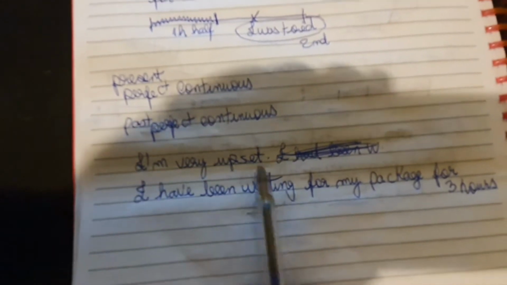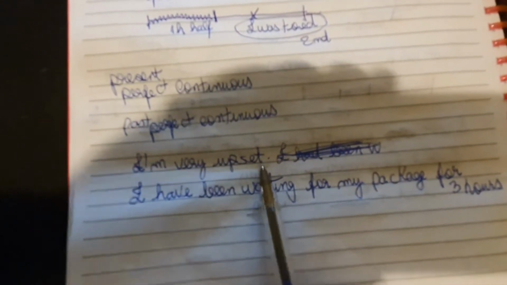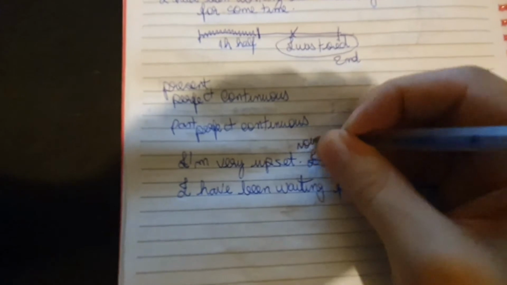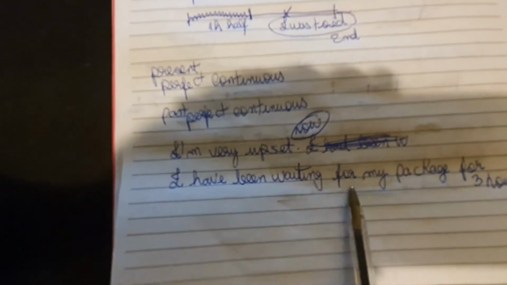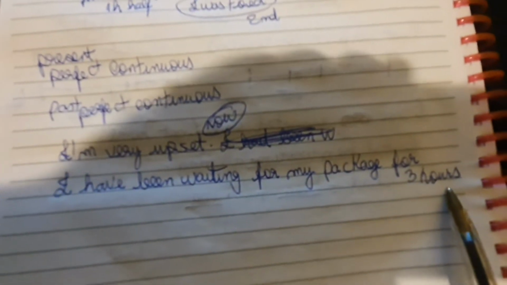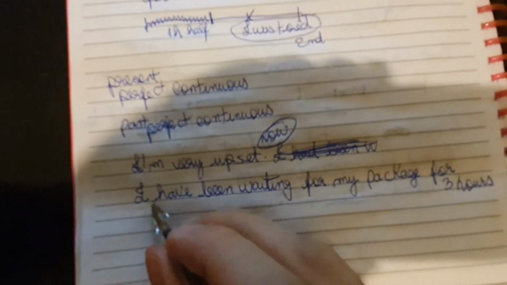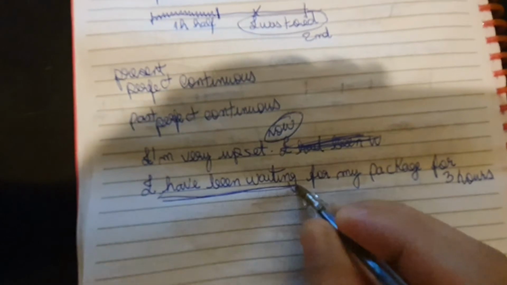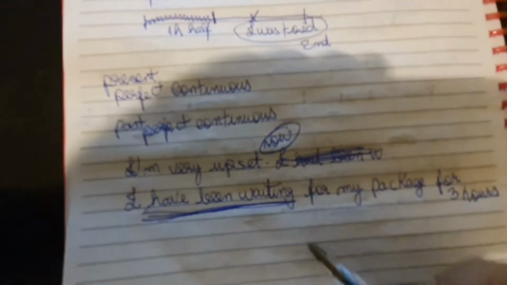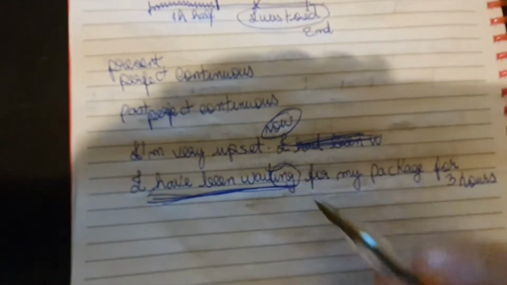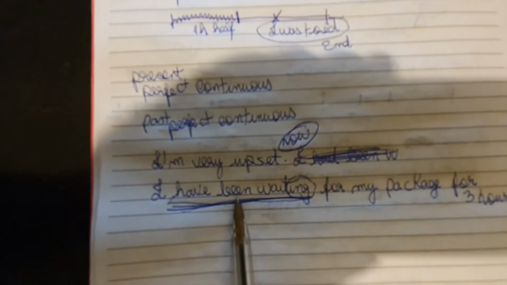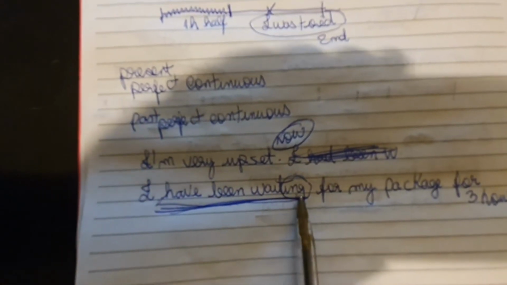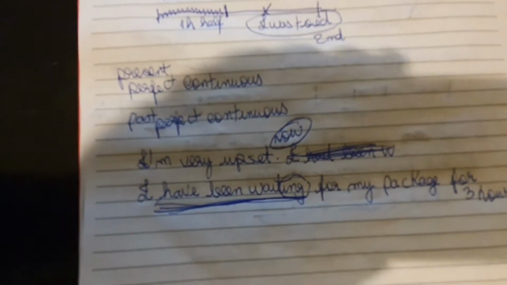Now, I'm very upset now. So this is now. Why am I upset? Because I have been waiting for my package for 3 hours. So I use the present perfect continuous tense here because it's a continuous action. It has ing. The verb have plus to be in the past participle plus the main verb with ing. Okay, that's right.